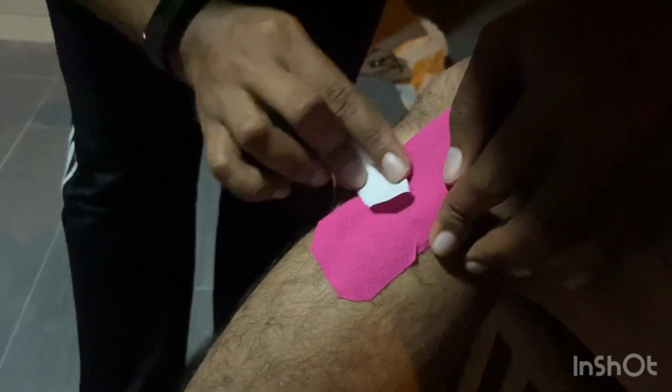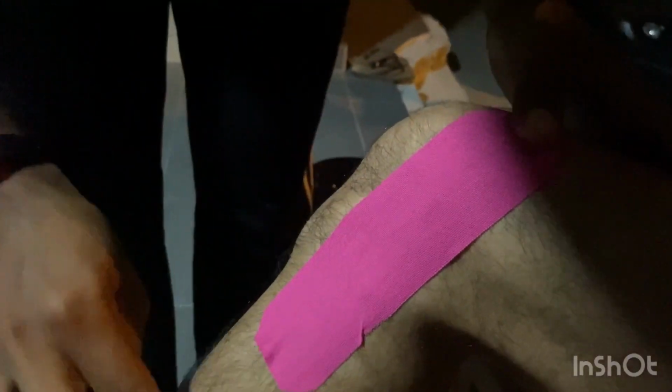Okay, at about a 90-degree angle, we are going to take our first strip with 0% stretch and put it right over the point of pain, lining that piece up and down the upper portion of the leg, the femur. We lay the ends down with 0 stretch, so only the middle of the tape has 80% stretch; the ends have 0 stretch.